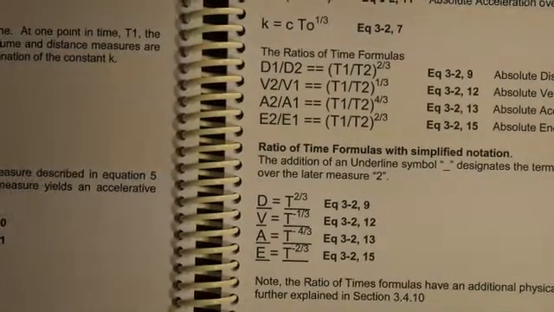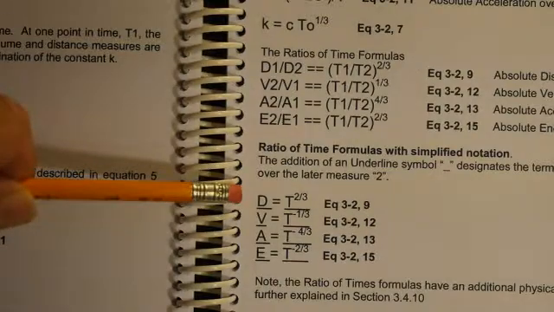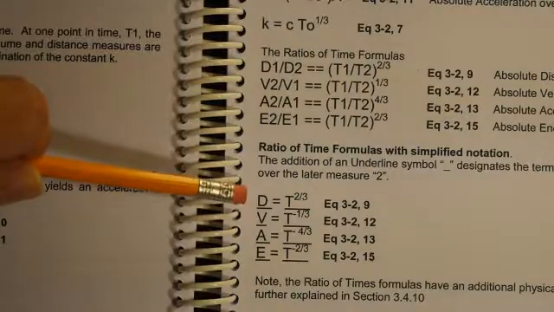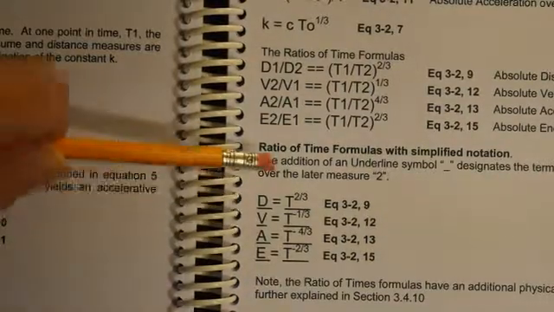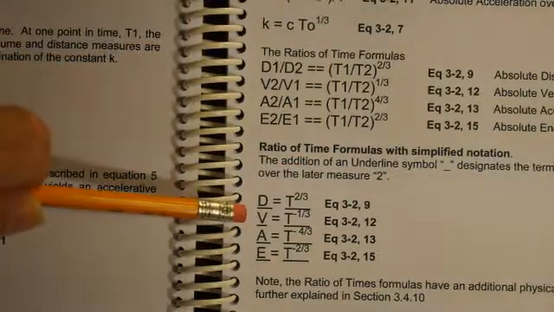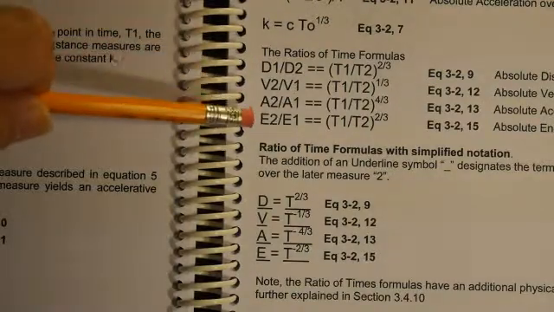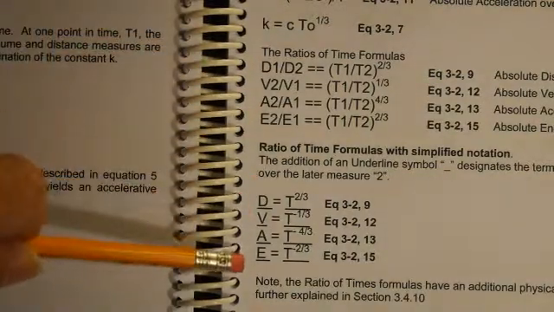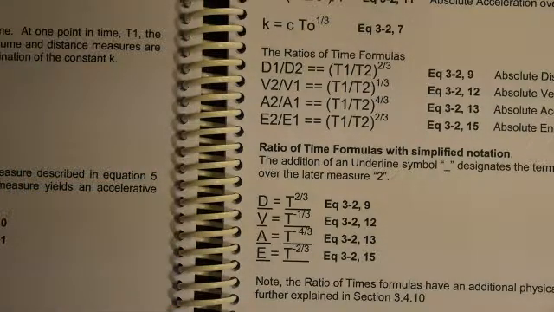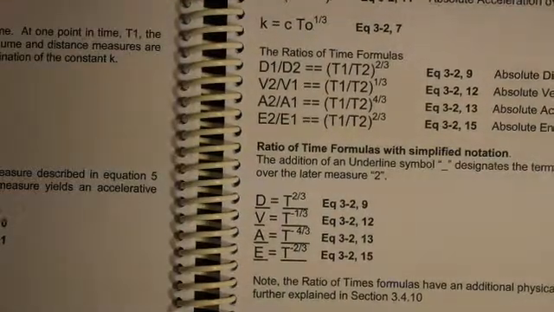I adapted a notation to make this a little simpler to draw. Always writing d1 over d2 is a little laborious. So what I did here is this d with an underline beneath it means d1 over d2 is equal to t1 over t2 raised to the 2/3 power. Instead of writing all these 1s and 2s and one over the other all the time, I adopted this notation. The earlier measure is over the later measure, for each one of the terms. It makes it a little bit easier to manipulate the relationships.